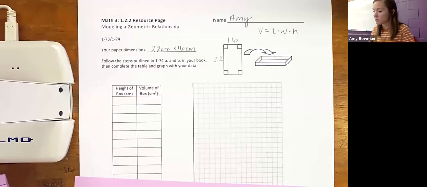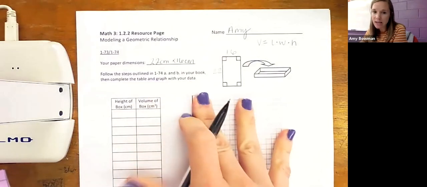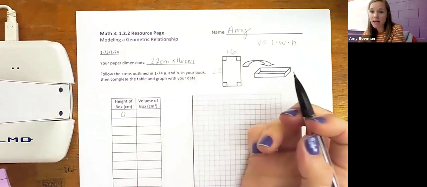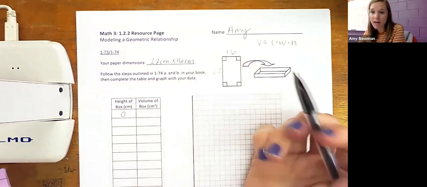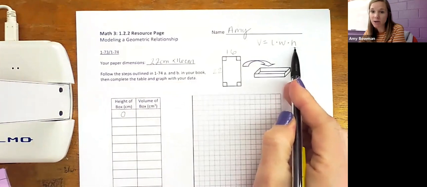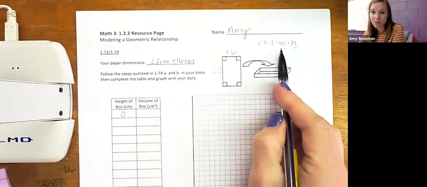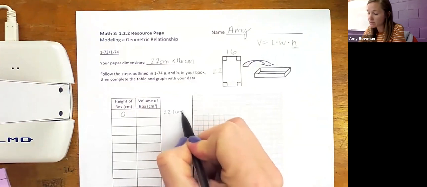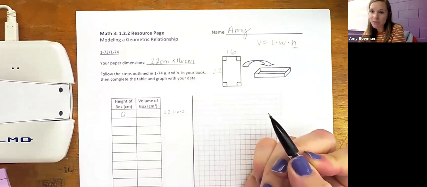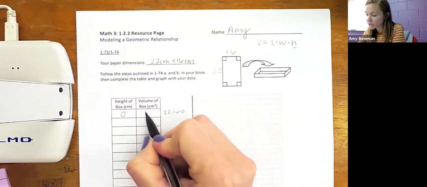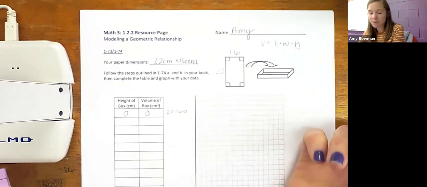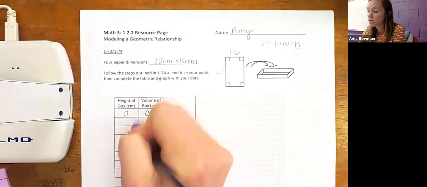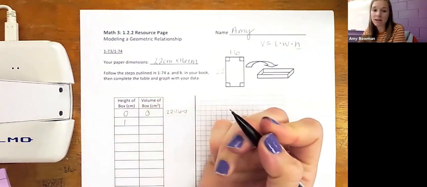Okay, so let's just start with, like I mentioned, if we have a height for our box of 0 centimeters, then when we calculate the volume, since the height would be 0, the length times the width would be 22 times 16 times 0, which of course anything with a height of 0 has a volume of 0 as well. That seems silly to start with, but we just want to make sure we look at all of our options. So now let's think about a box with a height of 1.